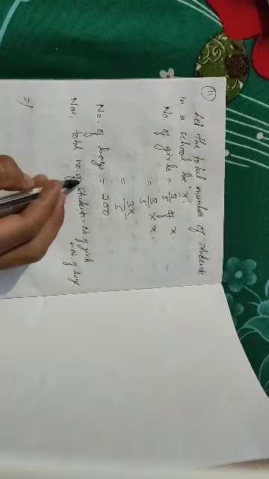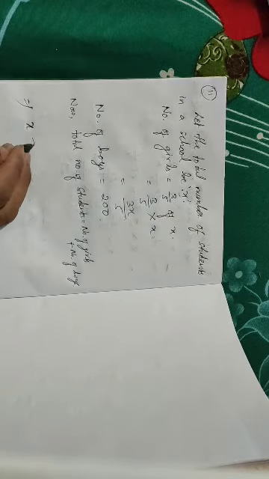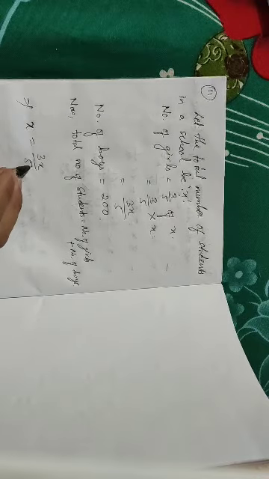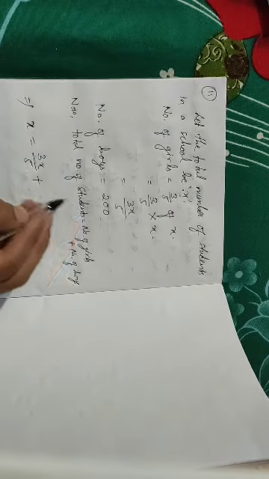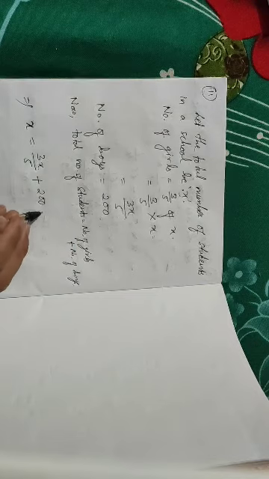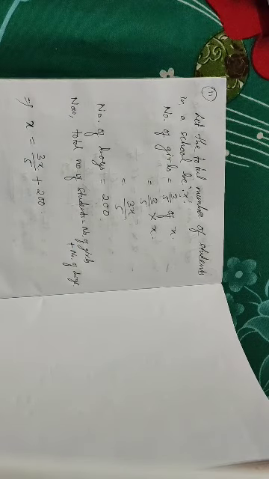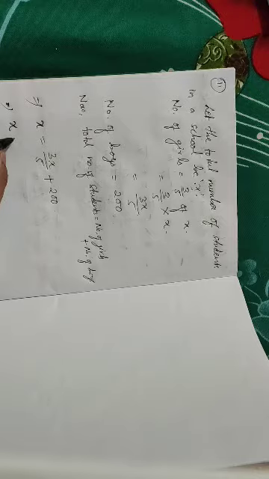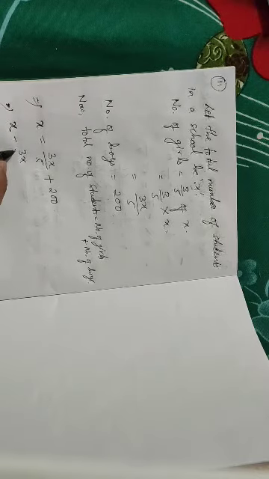So total number of students is how much? x equals number of girls is how much? 3x by 5. Okay, plus number of boys is how much? 200. Okay, understood? Then how much will you get? So now I will try to keep x in the left hand side. That means this will come to the left hand side as x minus 3x by 5 equals 200.